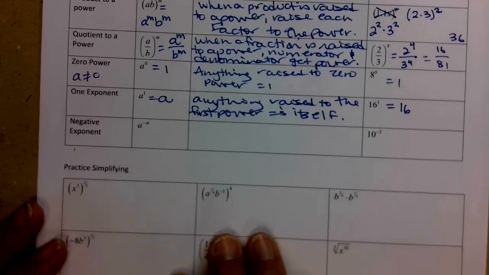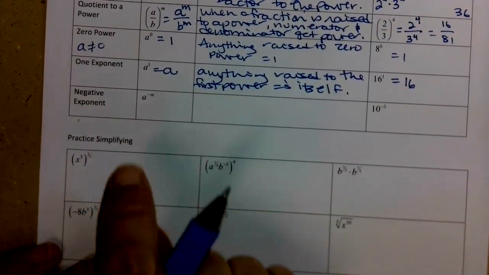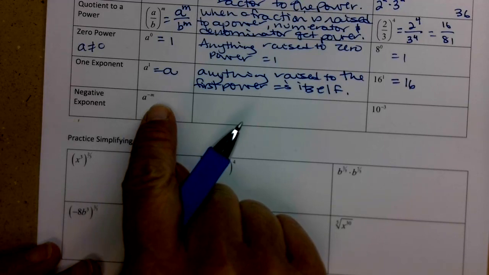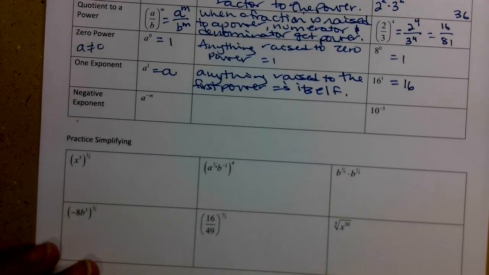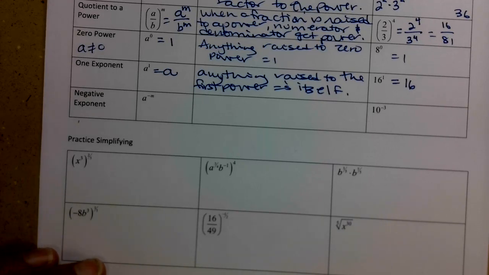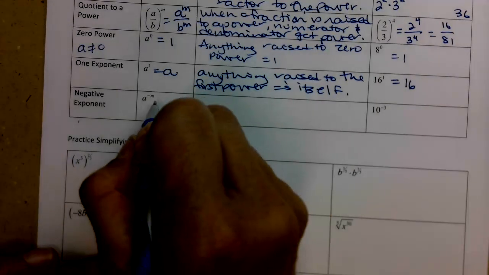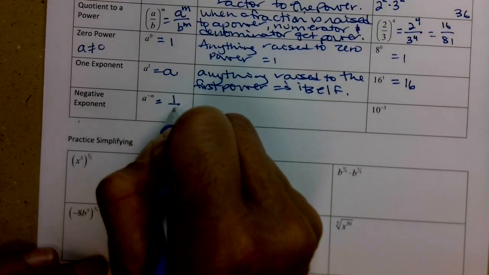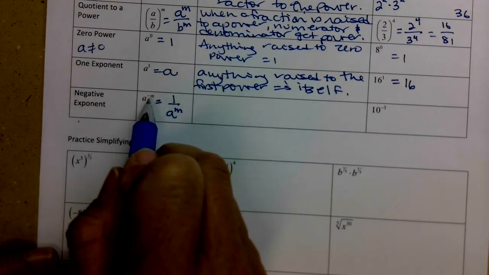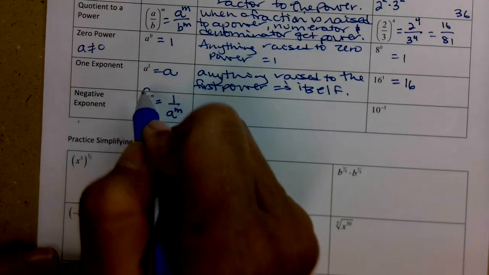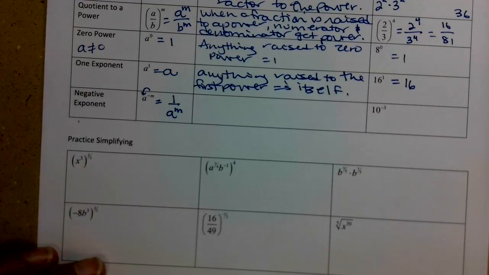And then finally, negative exponents. a to the negative m. So this is a little bit tricky, so just keep your wits about you. If the exponent is negative, what it does is makes a reciprocal of the base. So that's 1 over a to the positive m. So the negative sign does the reciprocal of the base. So instead of a, it's 1 over a, and then the exponent becomes positive.